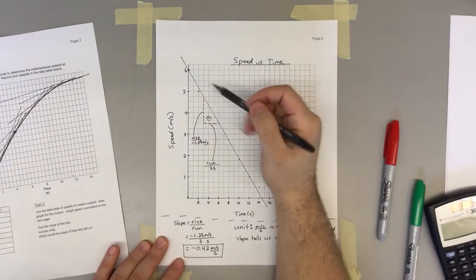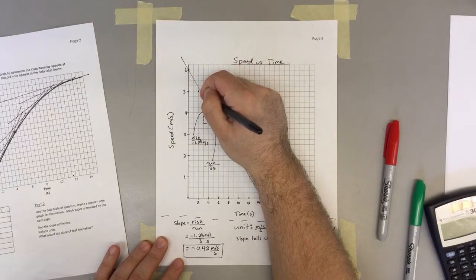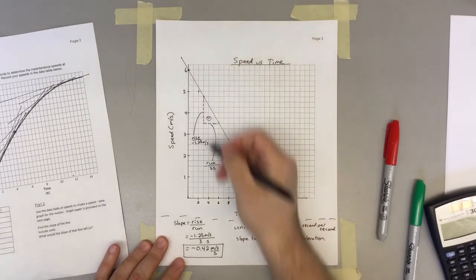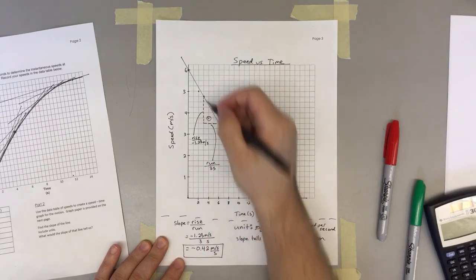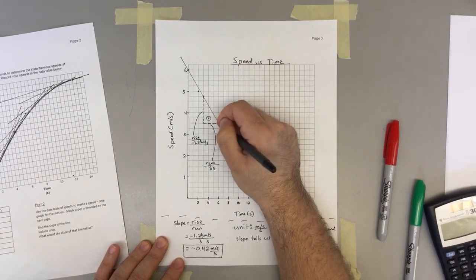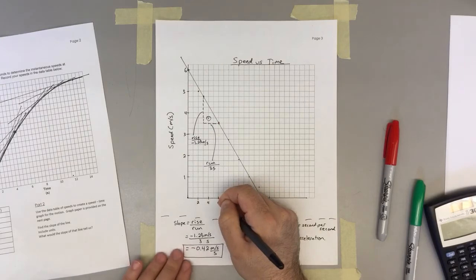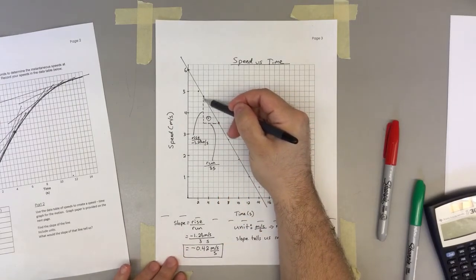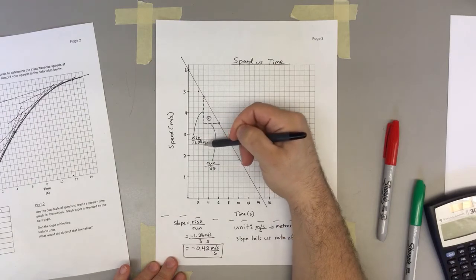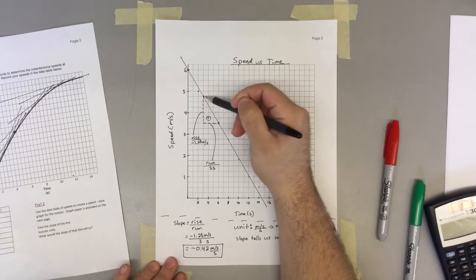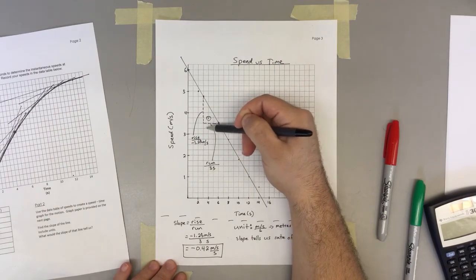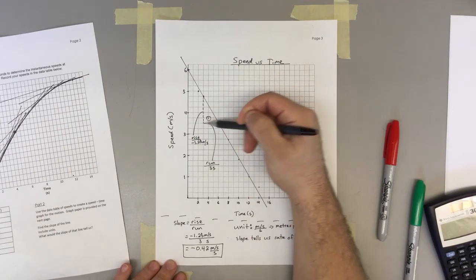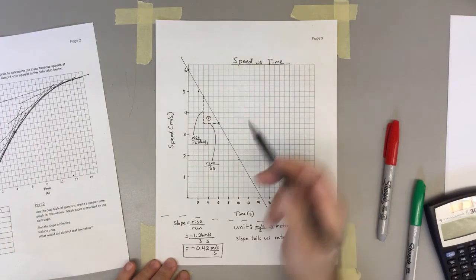To get rise over run, I found 2 points that fell nicely on the line. I found one here at, what was that, 2 seconds? Nope, that was at 3 seconds. And I found a nice little spot here at 6 seconds. If we find our rise, it's going down, so it's actually negative 1.25 meters per second. And then if we did our run, it goes from 3 seconds all the way up to 6 seconds for a total of 3 seconds.